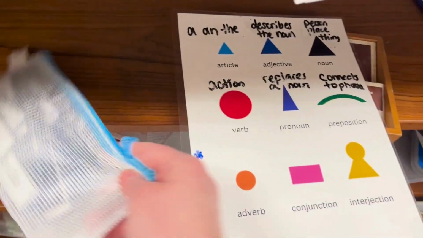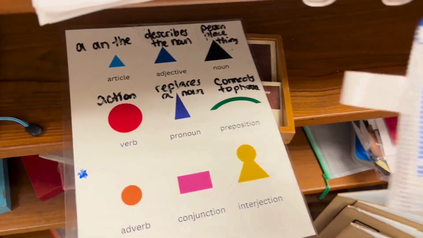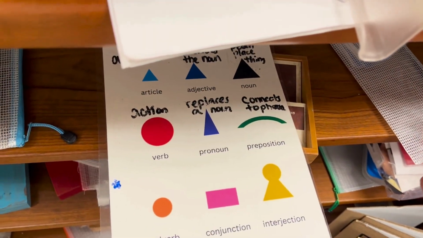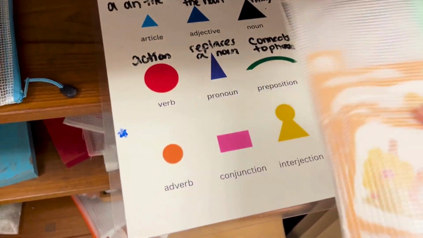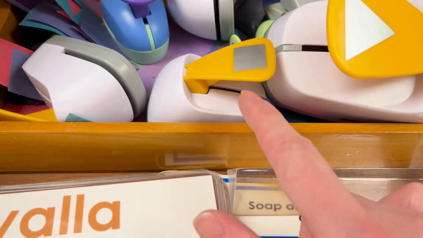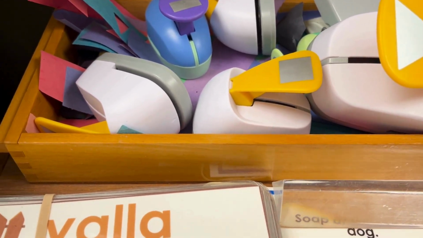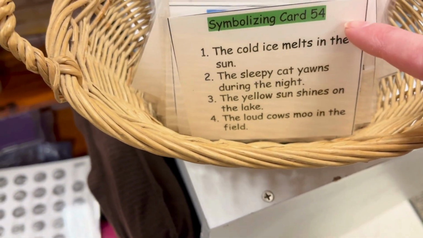Well, I have a few different works. This is an A versus An layout. These are just cards for this, but I also have another adjective work that's logically matched adjectives, and then preposition work. So there's just a bunch of different things. I like doing the punch outs of the shapes with symbolizing, and then of course my symbolizing cards, which I'm just about to make more.